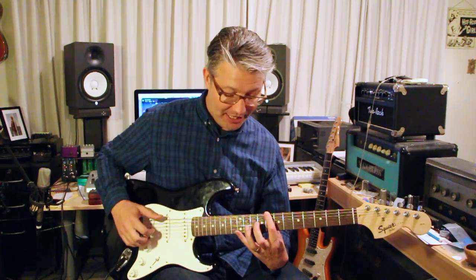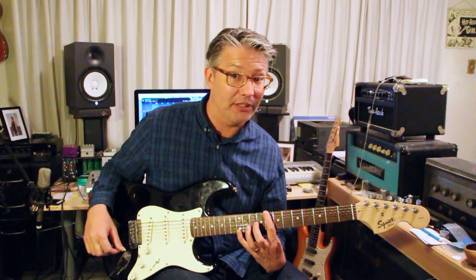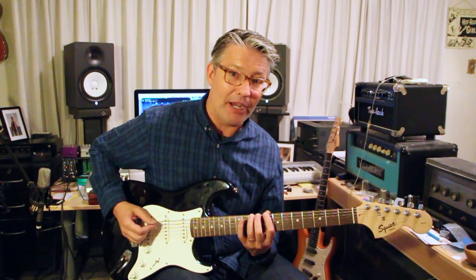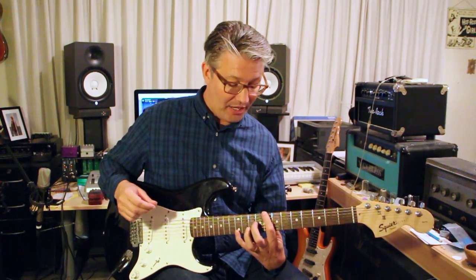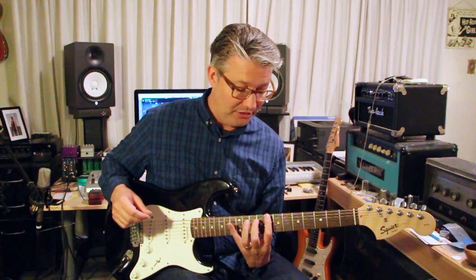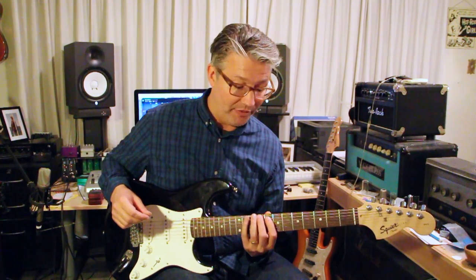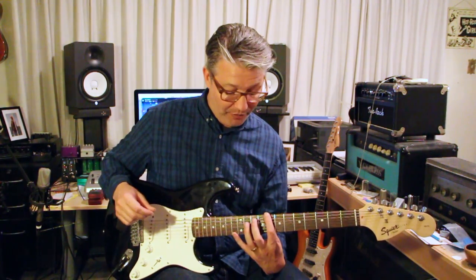Now, here's the key. Find a place on the neck where you can play both of those notes without moving your hand. Well, I can play that C right here at the 8th fret of the 6th string, and I can play that E up here at the 12th fret. Now, if we think about it chromatically, 5 notes per string, 8, 9, 10, 11, 12 on each one of these, every note that's in between those 2 notes is right there.